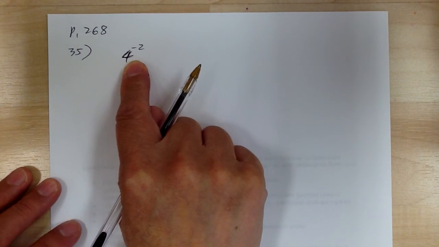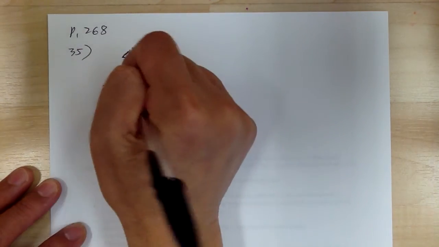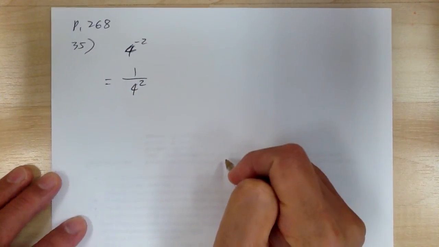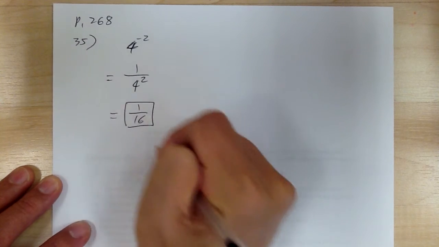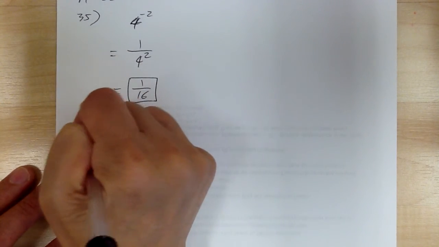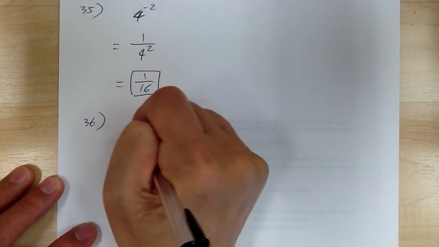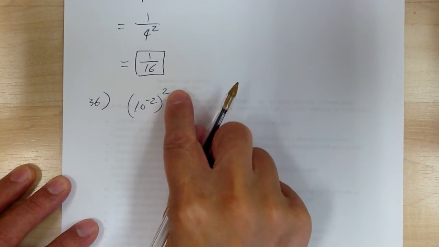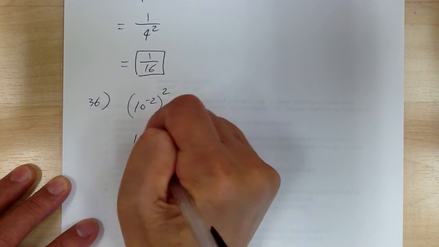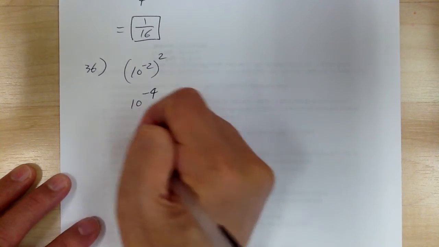So again, first you need to flip this over. So this is 1 over 4 squared. And then you work it out, so it'd be 1 over 16. And that's it. And let's go to number 36. You have 10 to the negative 2 squared. So again, use the power rule to work it out. So it'd be 10 to the negative 4. And then you flip it over.